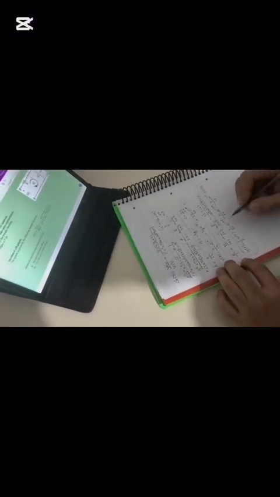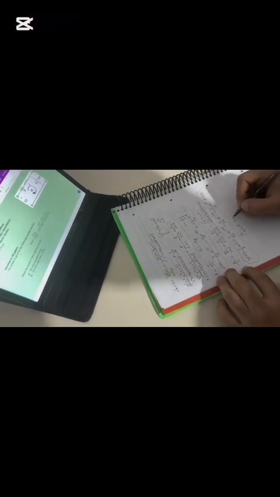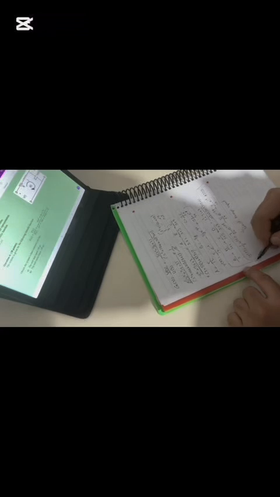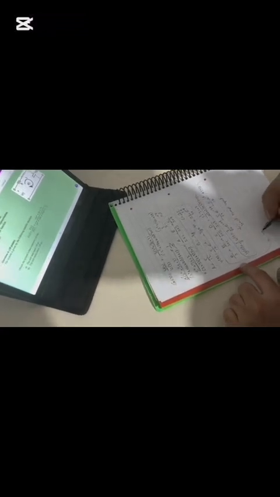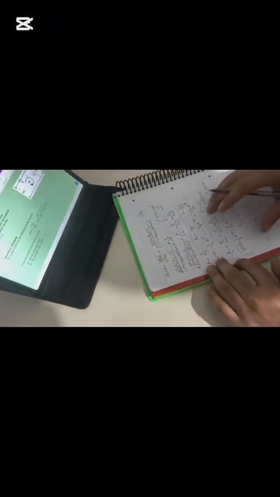So this is our unit ramp input, and this is our unit step input. So this was question number 4, and this was the solution of it.